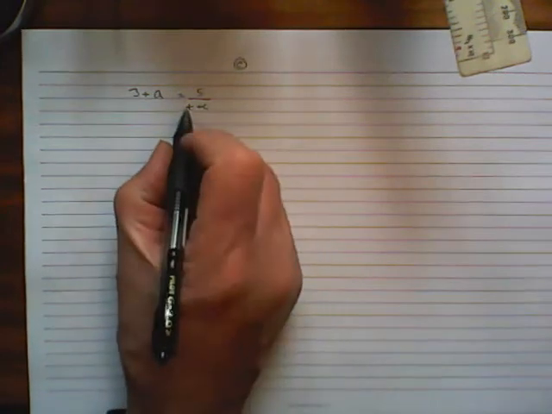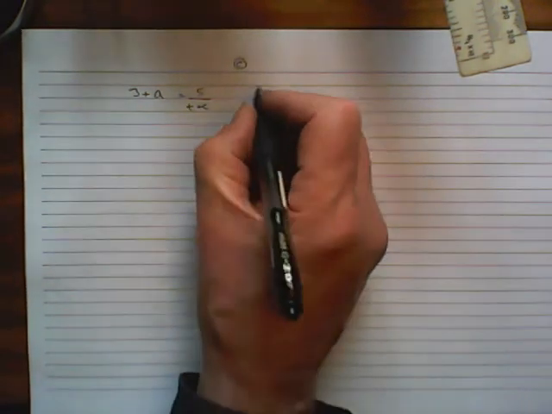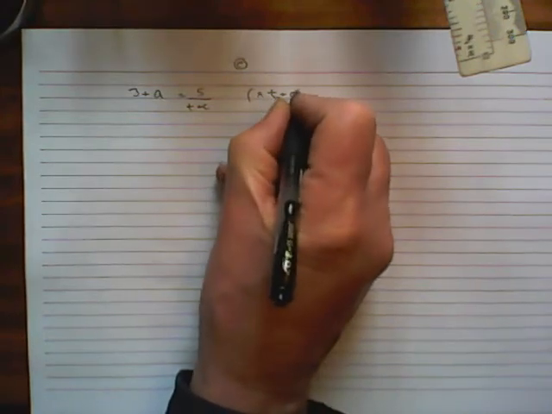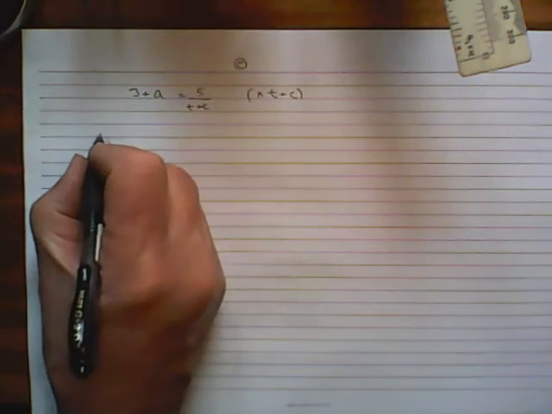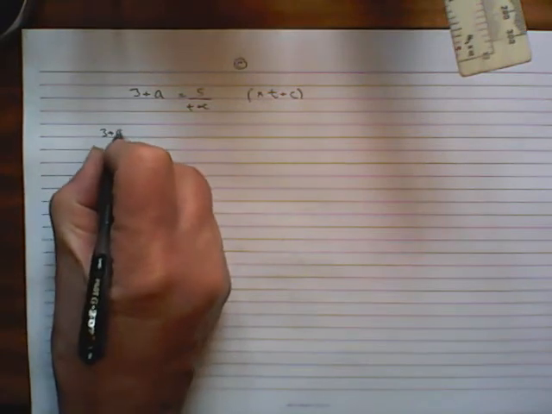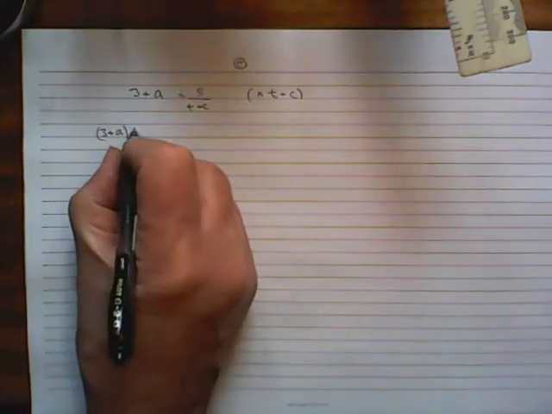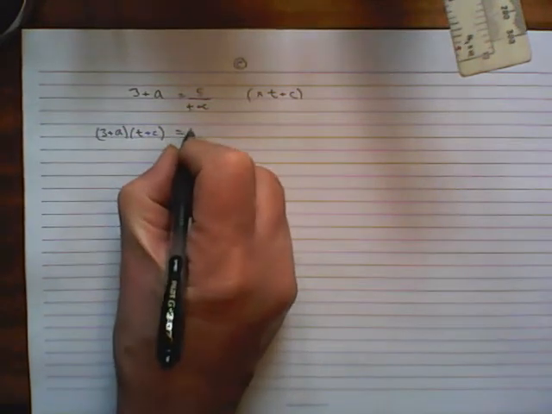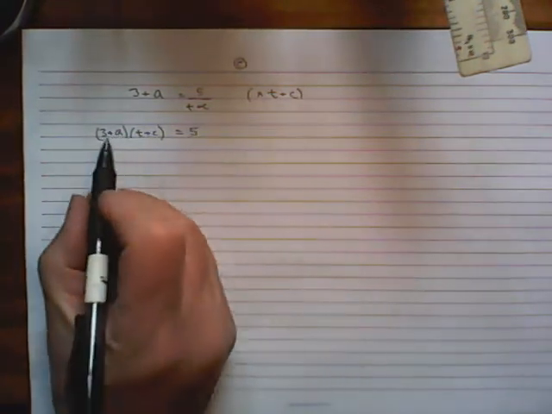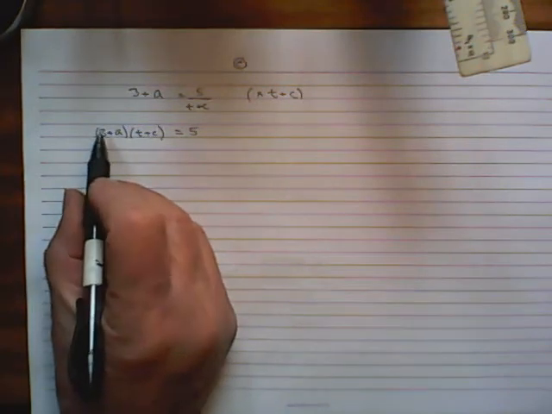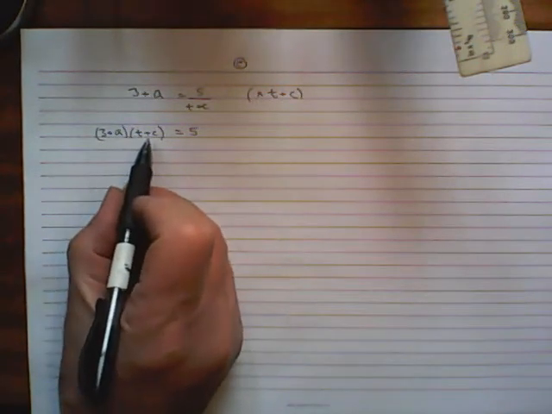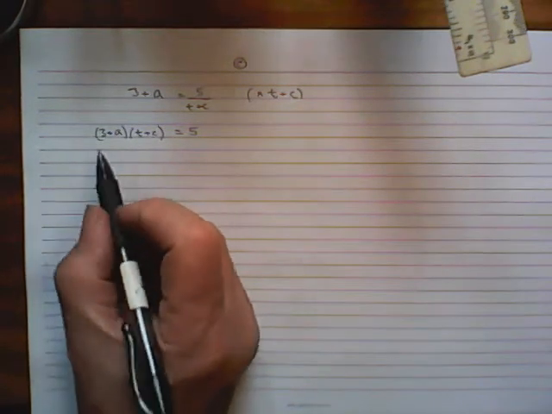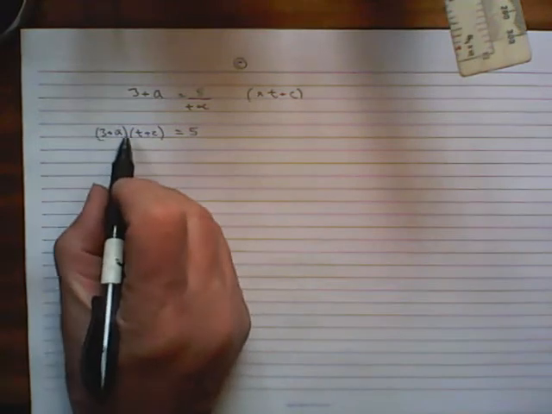So the first thing that needs to be done really is to get rid of this denominator. So multiply both sides by t plus c. And we end up with 3 plus a times t plus c equals 5. Now resist, do not expand these brackets, because I want to get the c on its own. If I expand the brackets, I've just gone one step too far, and I've then got to factorise. So just leave it alone.